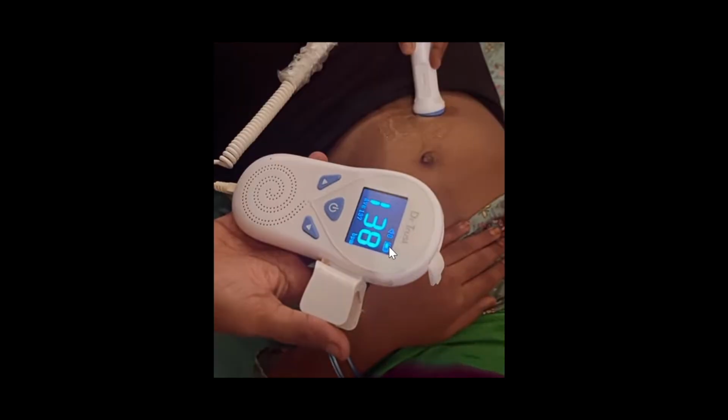So this is an example of assessment of the fetal heart activity as the first line of assessment of decreased fetal movement. So when a patient complains of decreased fetal movement, the first next step is to assess the fetal heart activity, to assess the fetal heart rate.